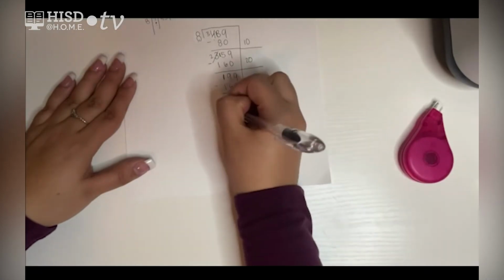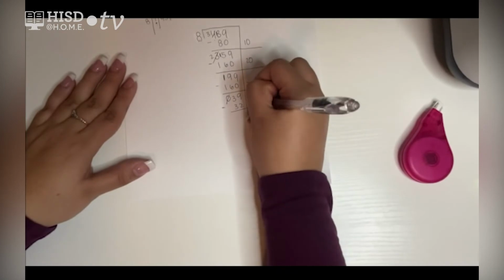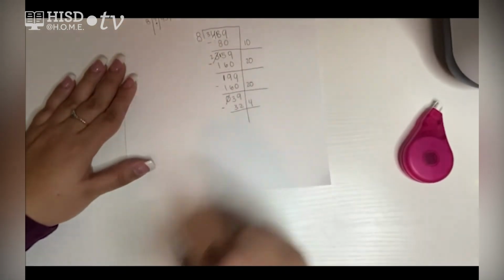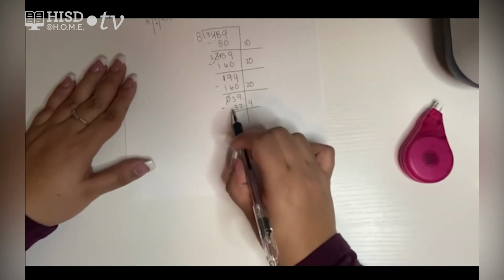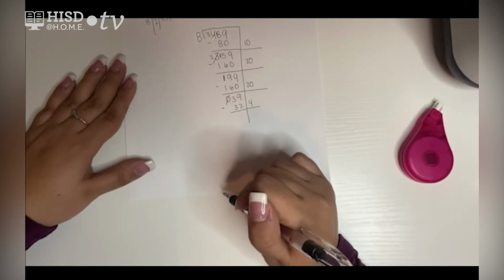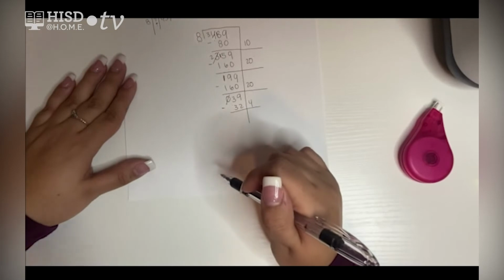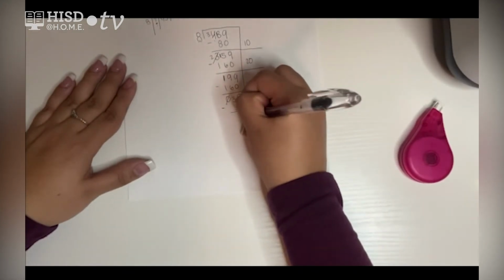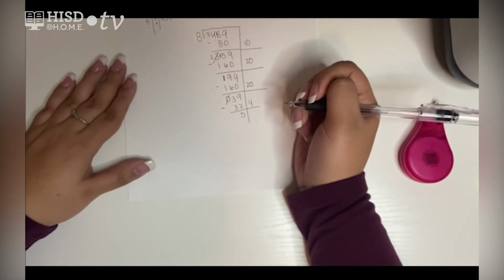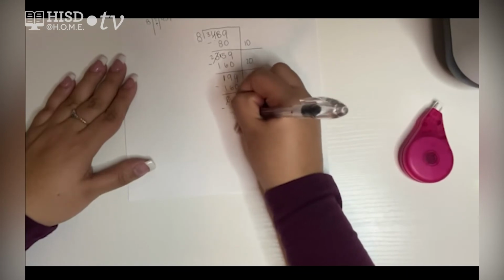Yeah, 32. And for 32, I know that 4 times 8 gives me 32. So I'm going to go ahead and put the 4 on the side, and I'm going to subtract 32 from 39. So let's do it together. What is 9 minus 2? Wow, awesome work. 9 minus 2 is 5. And what is 3 minus 3? You guys are on fire. 3 minus 3 is 0.